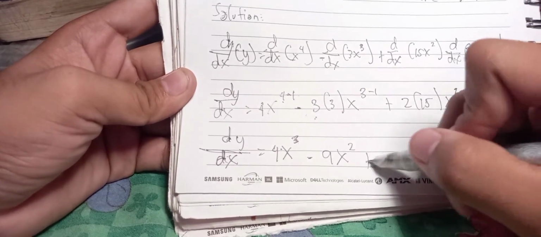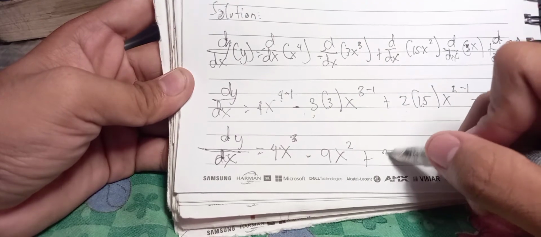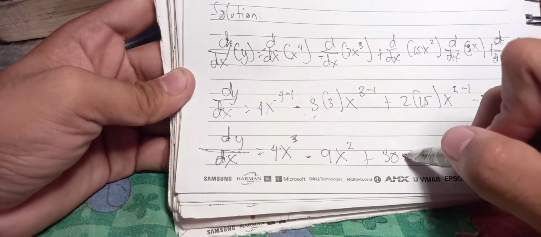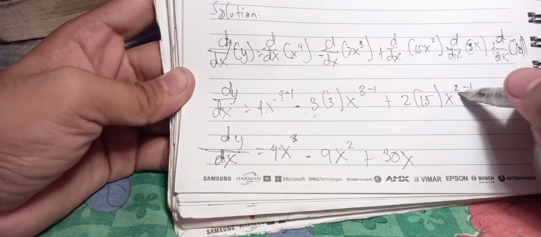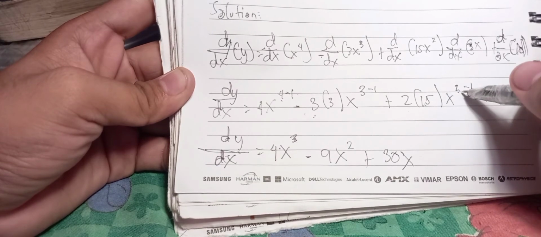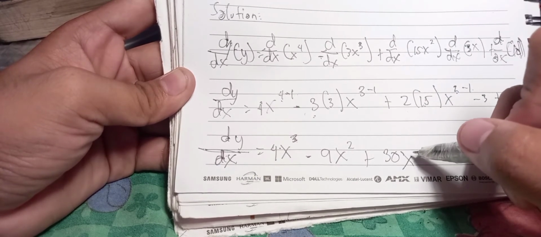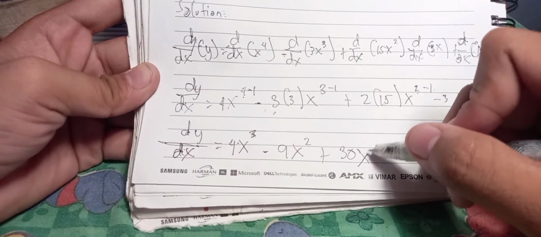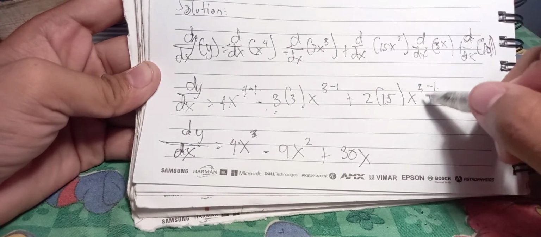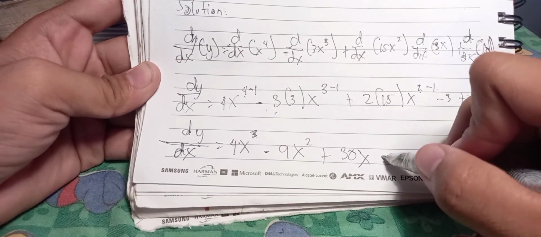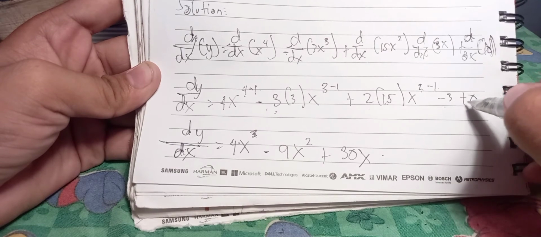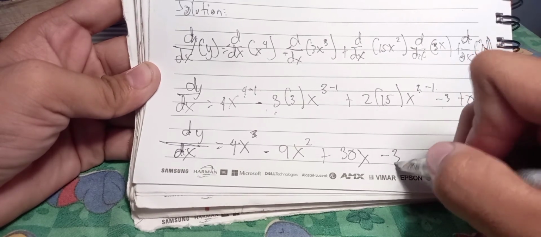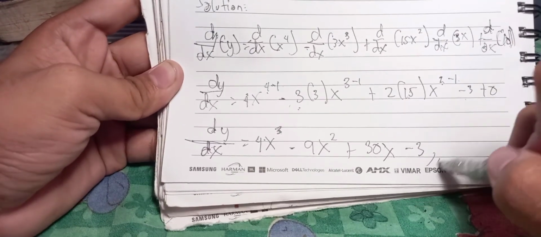So plus 2 times 15 equals 30x. So 2 minus 1 equals 1, we no longer write the 1 here because x already has an exponent of 1, so we should not write the 1. So minus 3 plus 0, so minus 3. So this is my final answer.